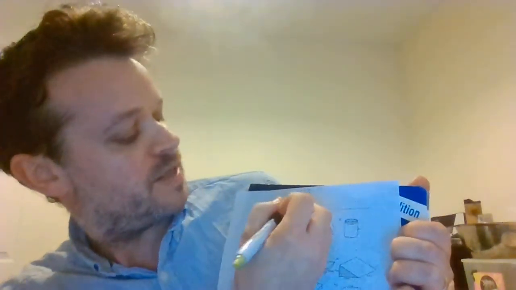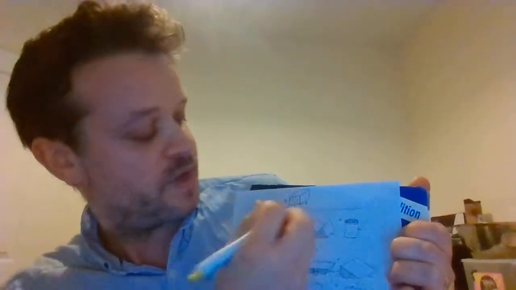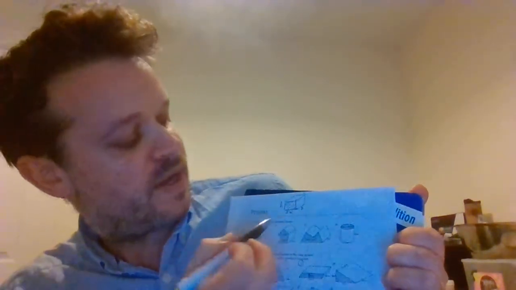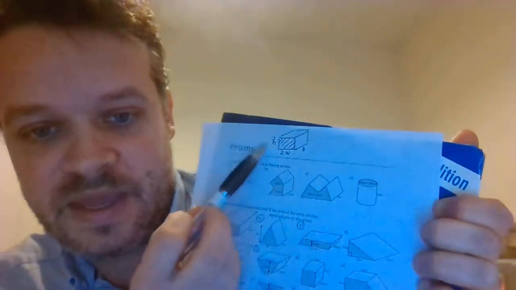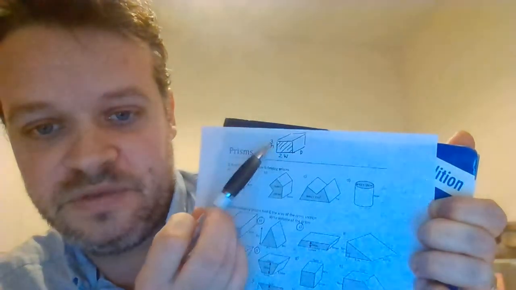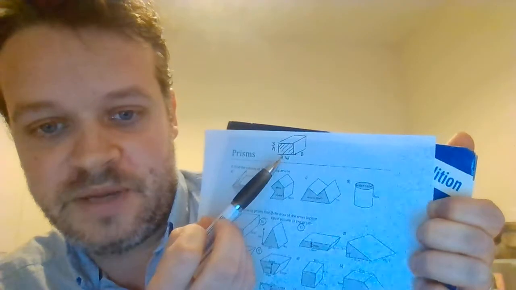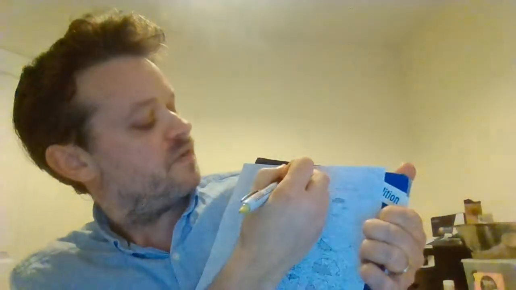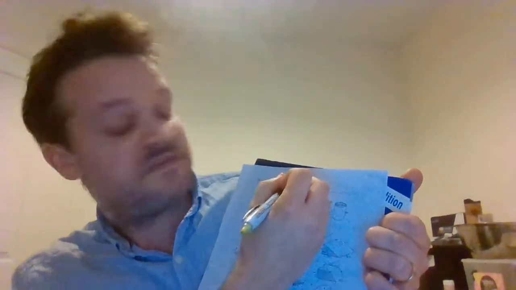Okay, so let's imagine, I'm going to use really simple numbers here. Let's imagine the width is 2 and the height is 3. To work out the area of the shaded section, we would do 2 multiplied by 3, which gives us 6. Let's imagine we're working in centimeters, so 6 centimeters squared.